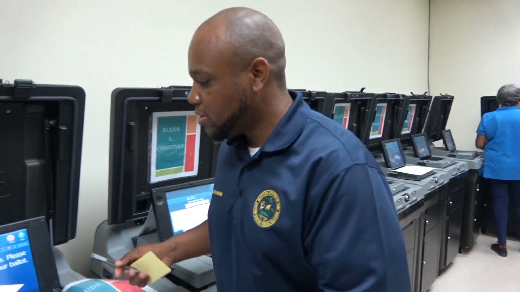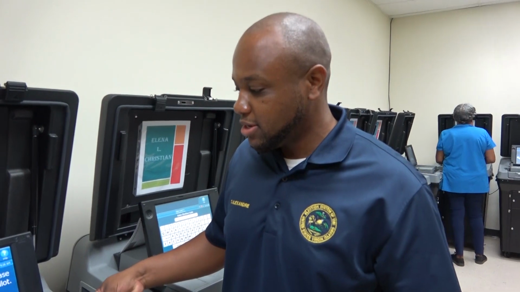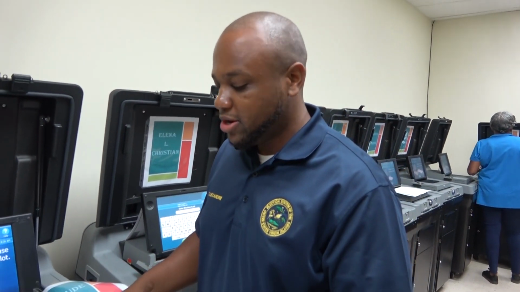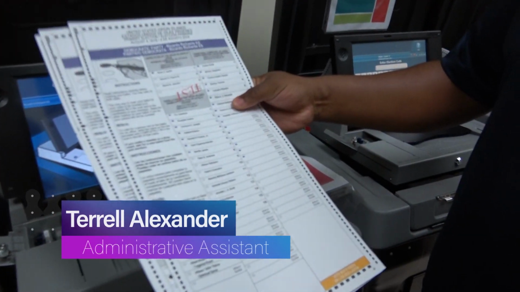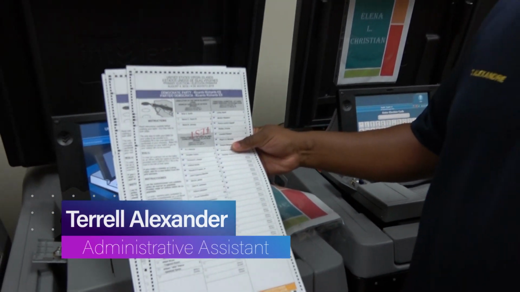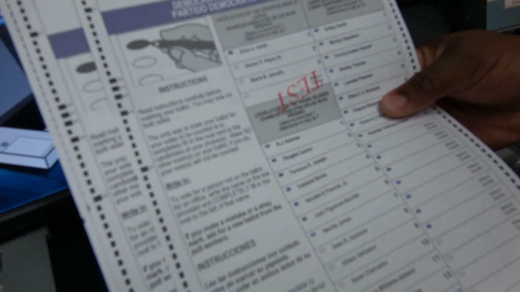Okay, good morning. Today the board members are here testing the machines for accuracy, to ensure that the machines are tabulating the votes correctly. There's a set of 4 ballots, and on the 4 ballots, each candidate receives 1 vote. So when the machine prints out, you're going to see just a set of 1, 1, 1 going straight down for each candidate, and that includes the writing.